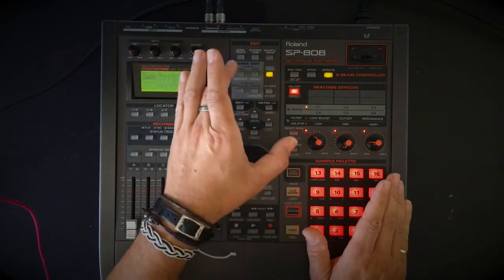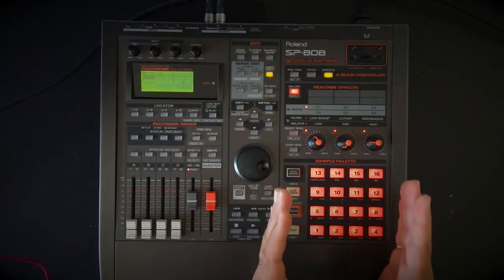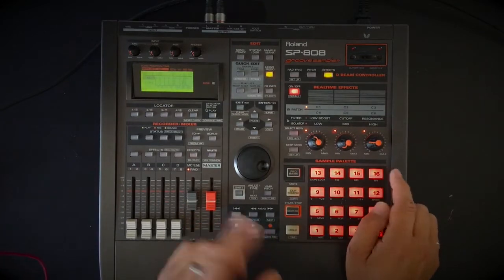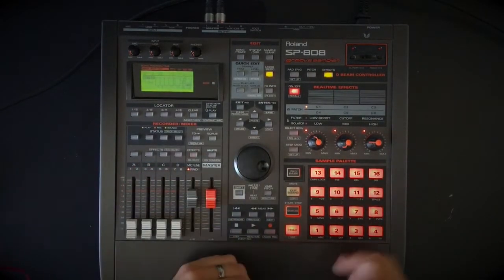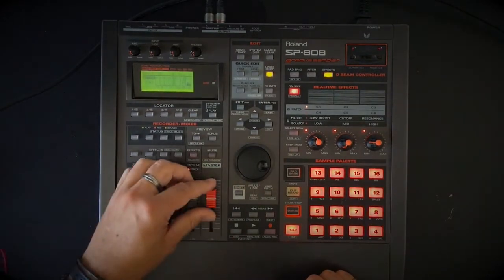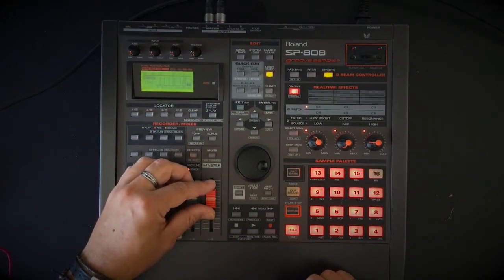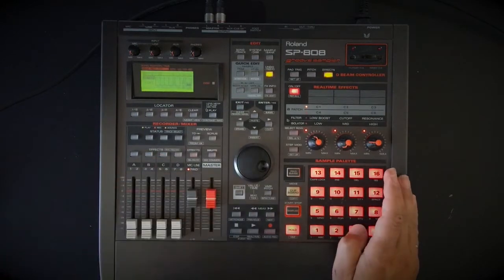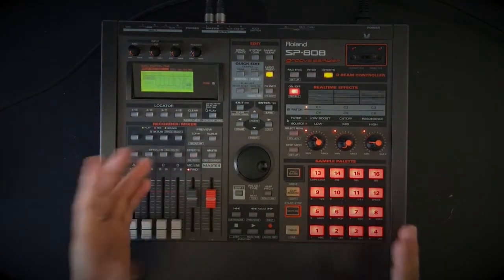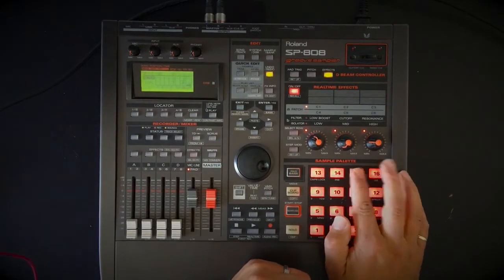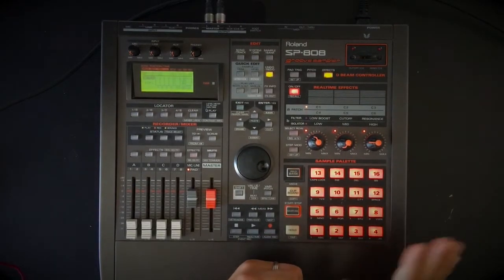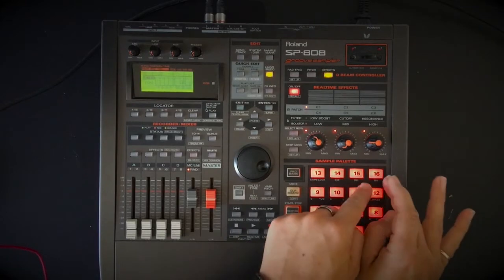Now the same. I'm going to adjust this loop. First let's listen. So it is recorded in this one. So we have this one here and this one here. Cool. We're going to loop this one.